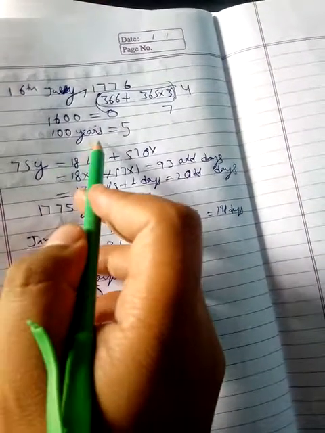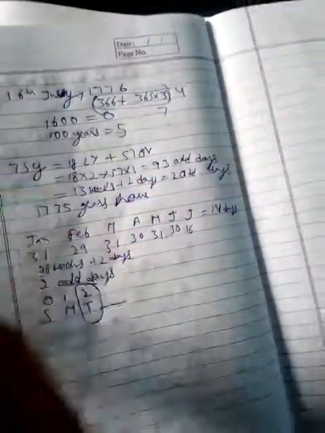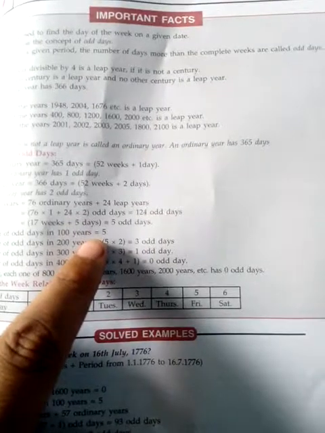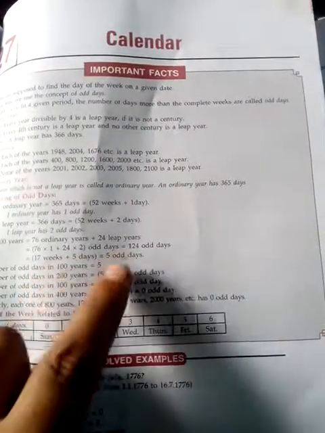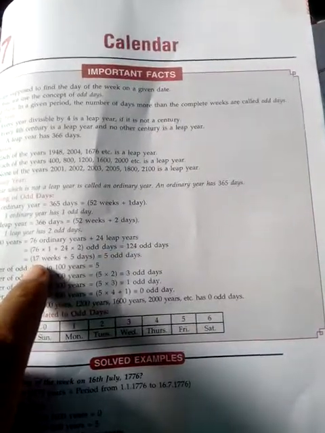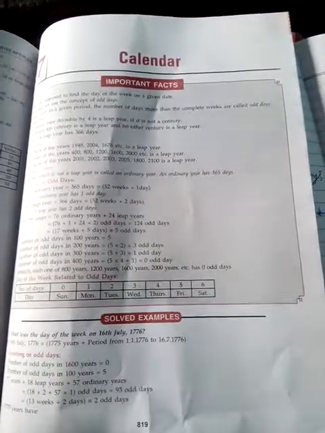And in 100 years we have 5 odd days. We have seen it earlier. Number of odd days in 100 years is 5. We solved it like this: 100 years, 76 ordinary years plus 24 leap years, 124 odd days, and in 124 odd days we have 17 weeks and 5 days, therefore 5 odd days. So that's how we solved it.